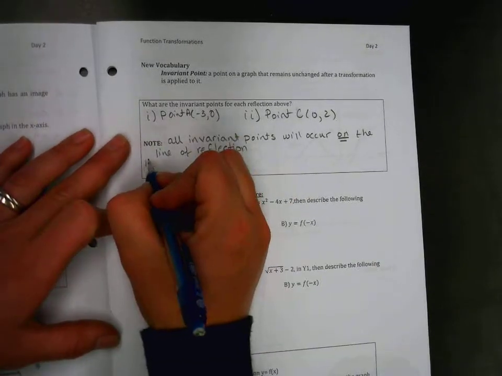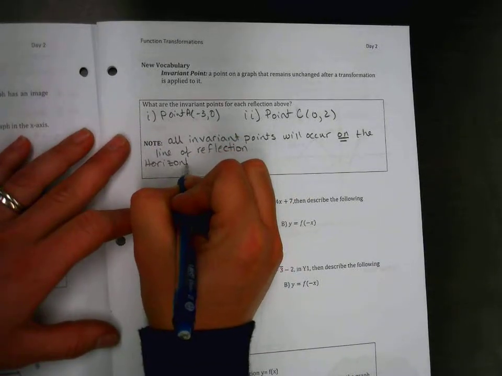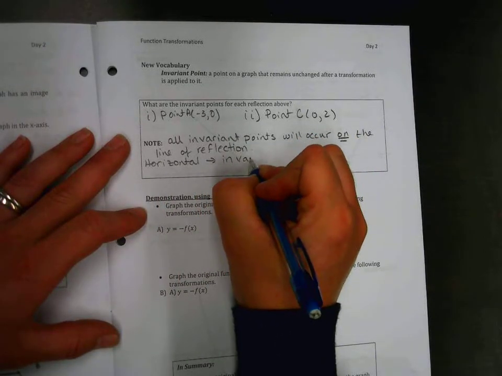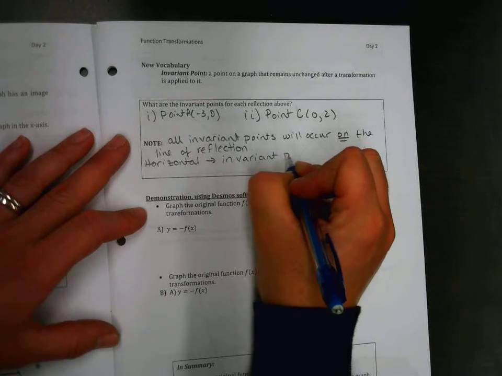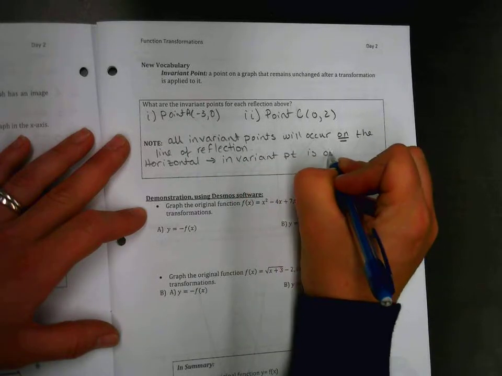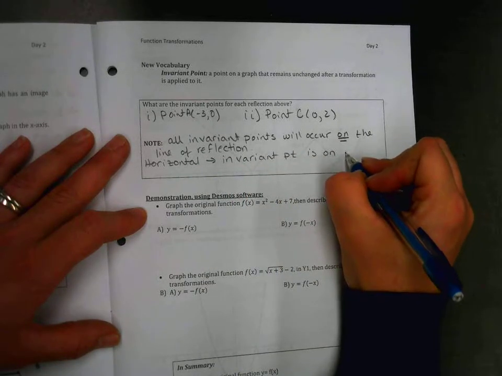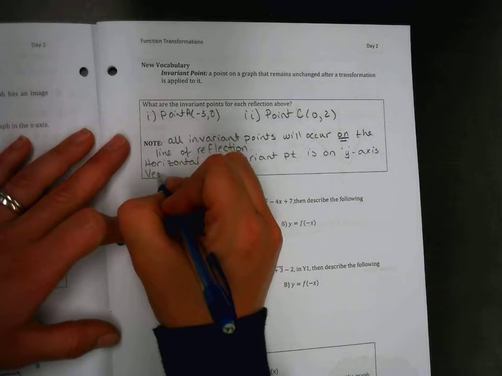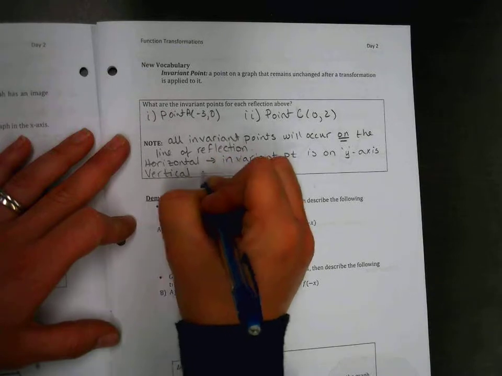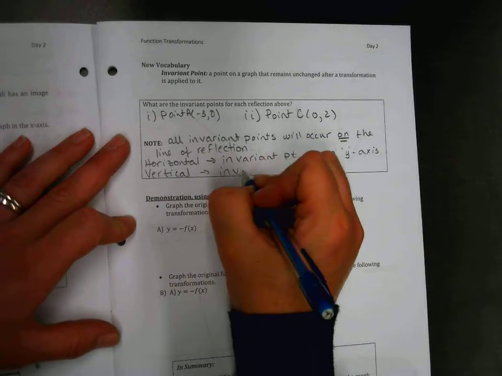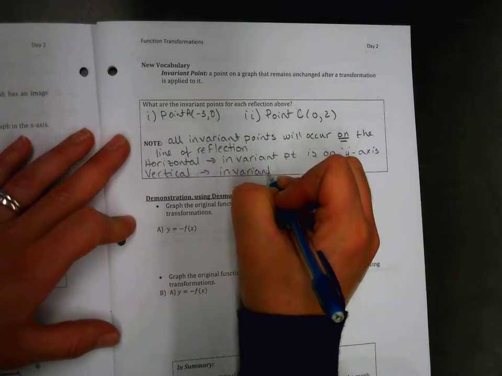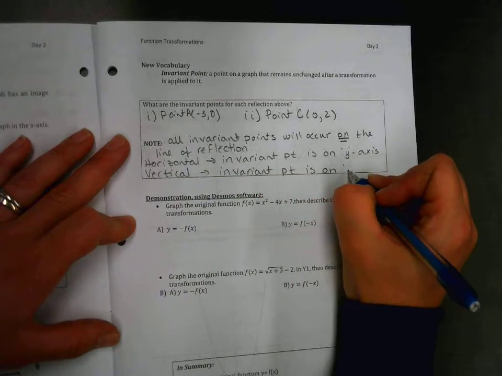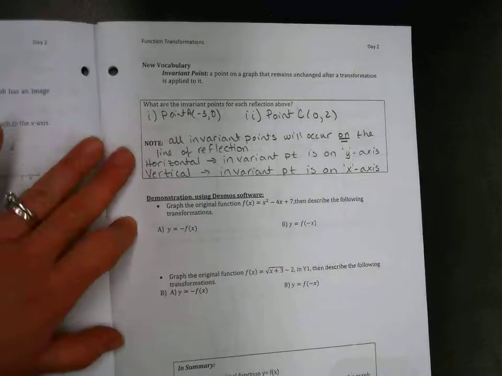So a horizontal reflection, your invariant point is on the y-axis. A vertical, your invariant point is on the x-axis. Okay?